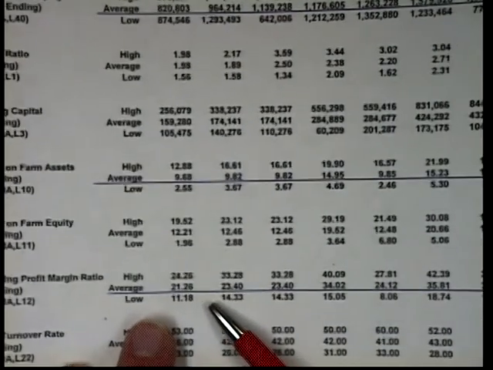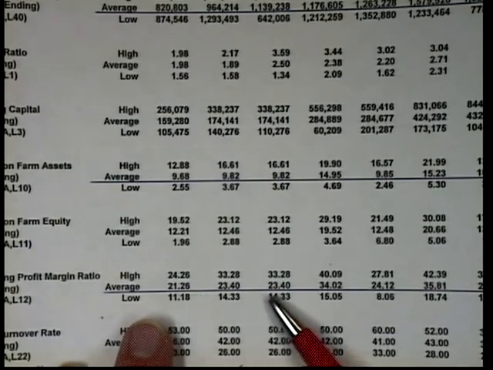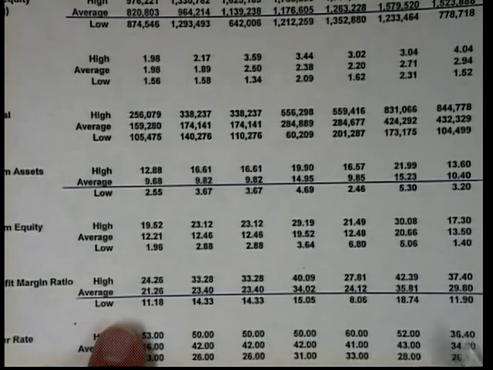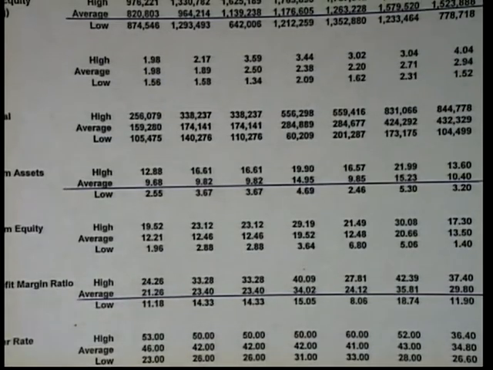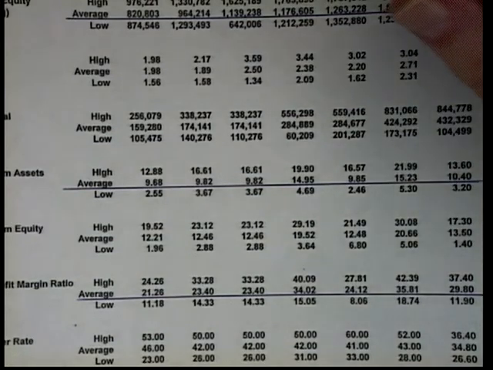The average is 21, 23, 20, 34, 35, 30% the last year. And that relates to the profit margin on per dollar of gross margin. And I have an example down here.